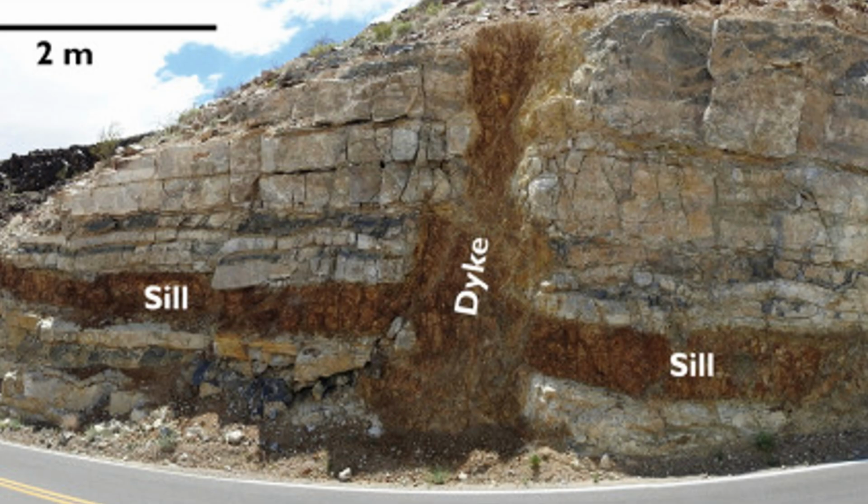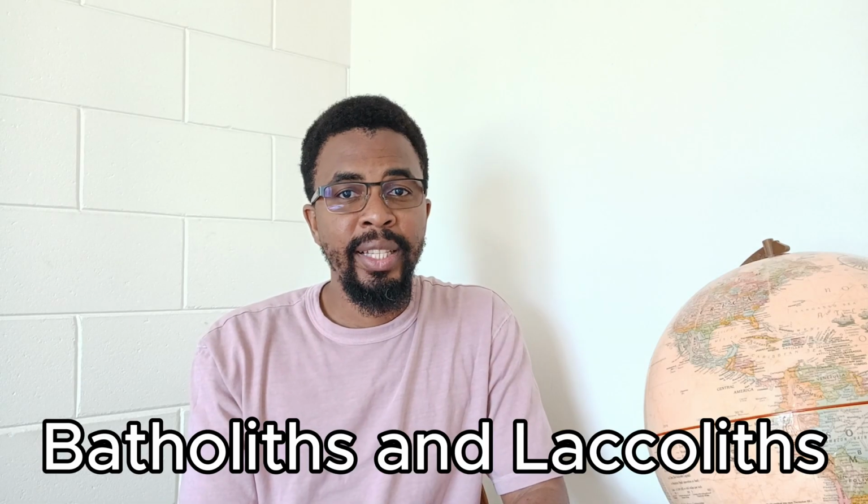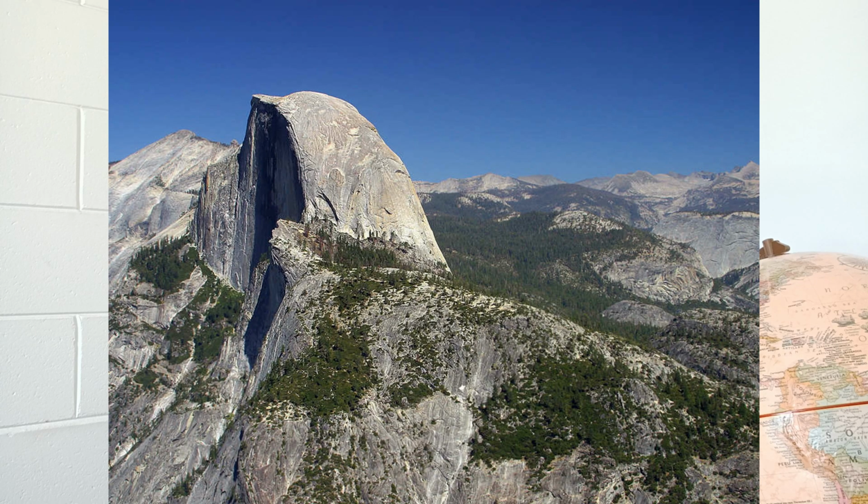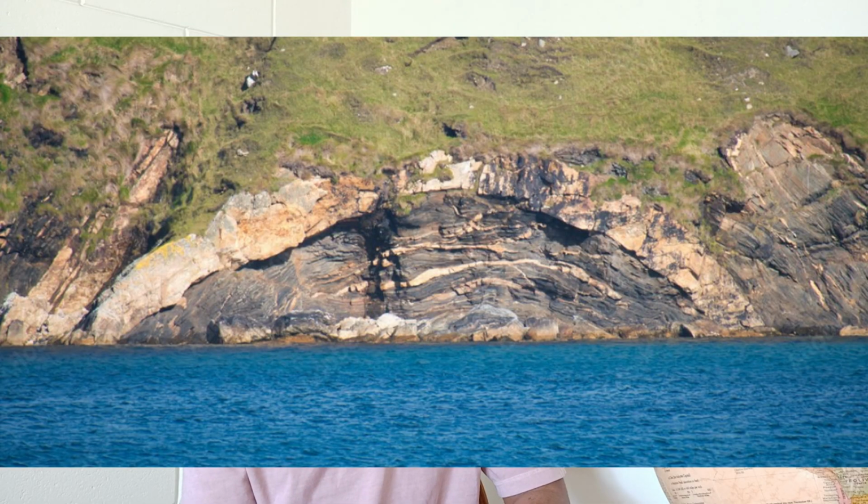Putting it as simply as I can, dikes cut through the rock layers, while sills sort of line themselves up with the country rock. Then there are batholiths and laccoliths. Batholiths are very large, deep-seated plutons, often forming the cores of mountains. Laccoliths are lens-shaped intrusions that push overlying rock upward to form a dome shape.